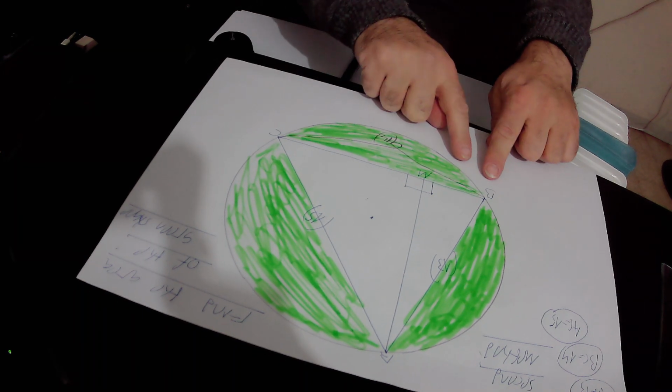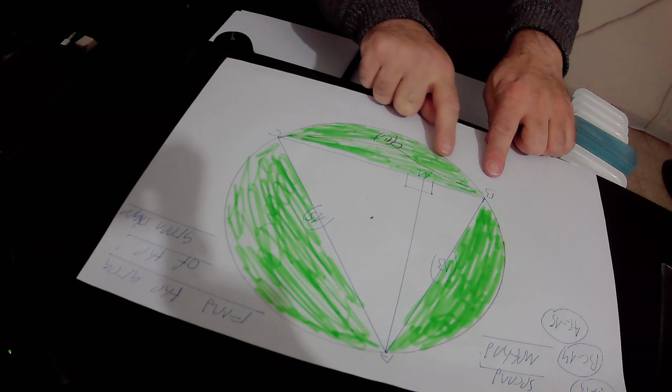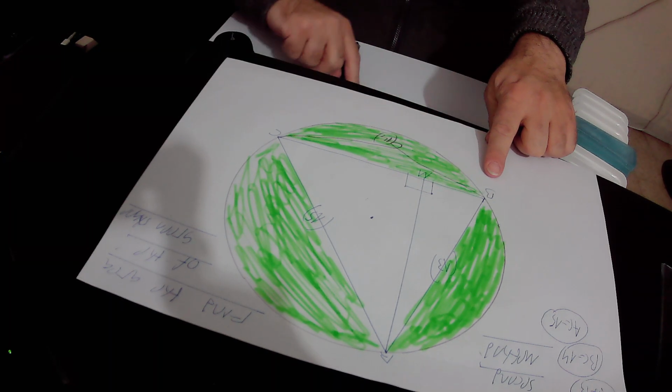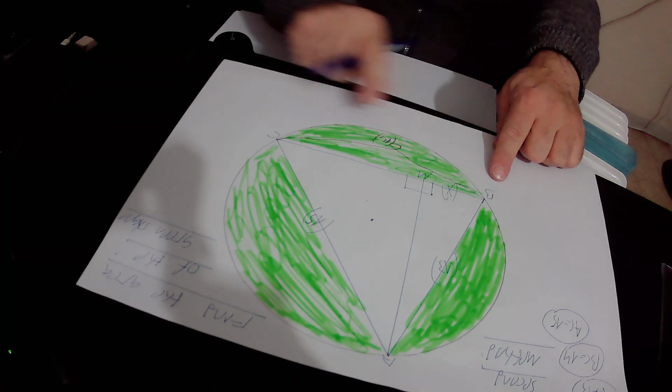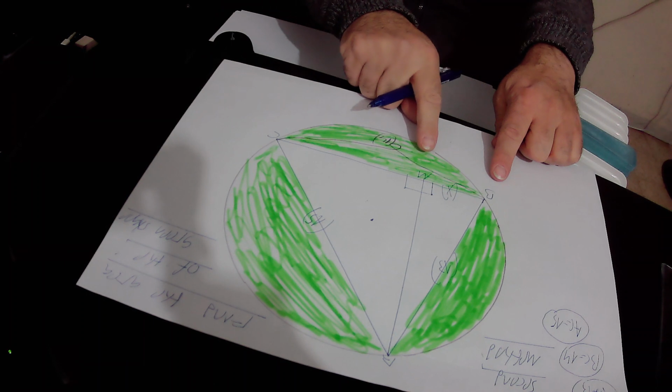So we define side BM as X. So note that BC in total equals 14 and BM equals X.